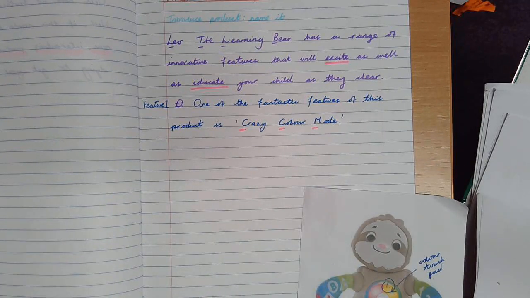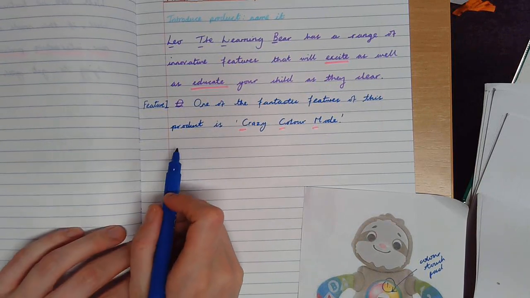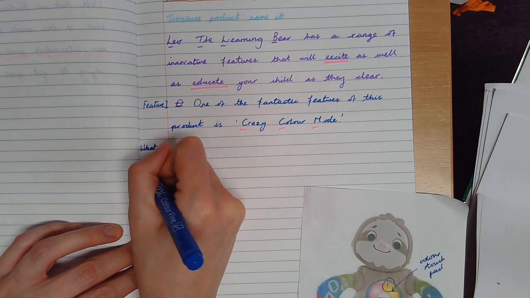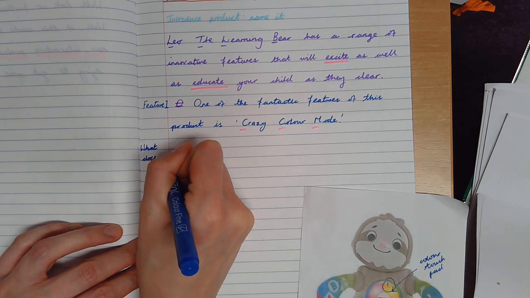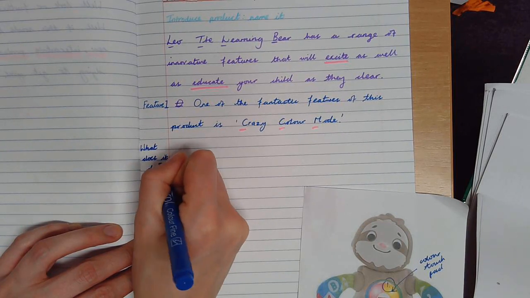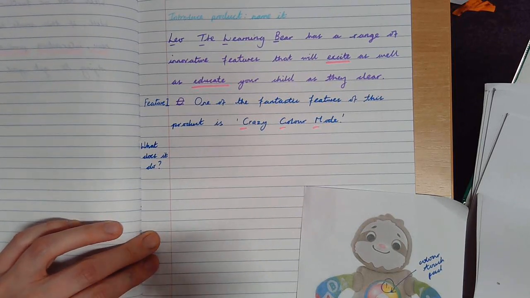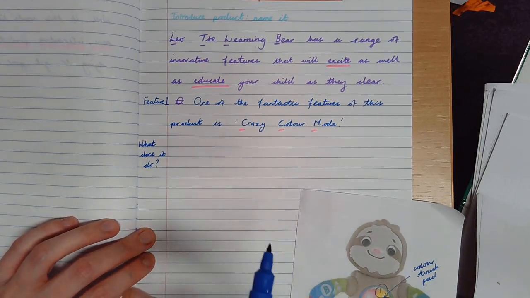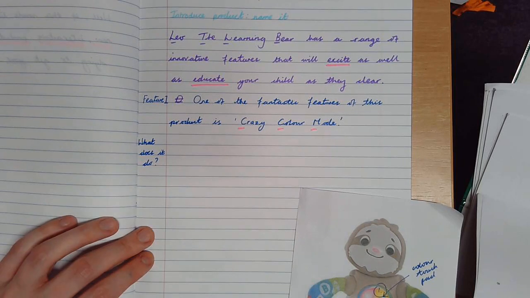Okay, I've introduced the feature, and the next thing I need to do is say what it does. So I'm going to give myself a little hint down the side. What does it do? Or you might also want to include, how does it do it? Because the reader might be wondering that. For some of them, it could be quite obvious, but perhaps not for all of them. So, what does it do?